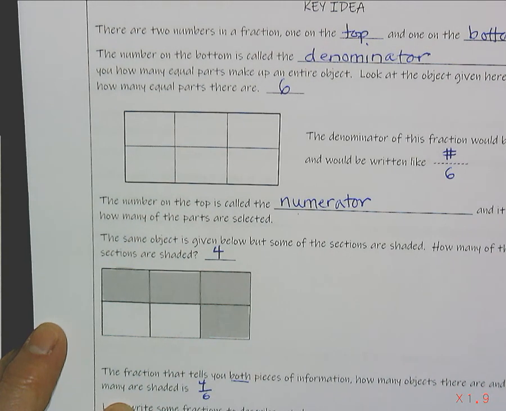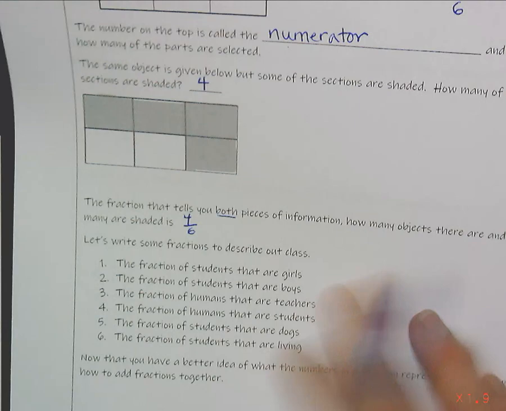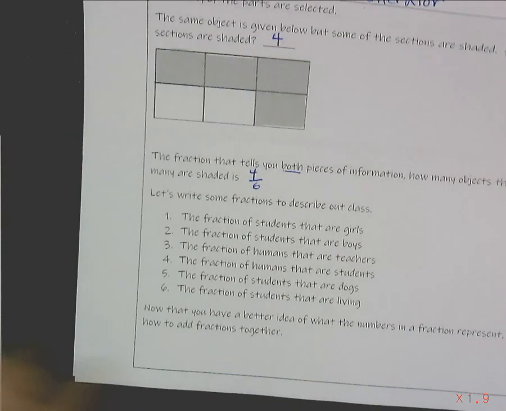So you can't see that. Let me move this up a little bit. You got to let me know when you can't see.